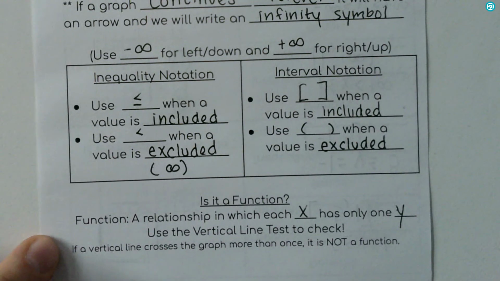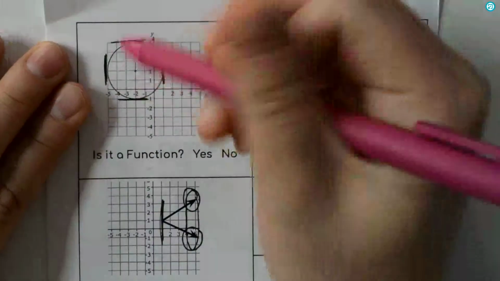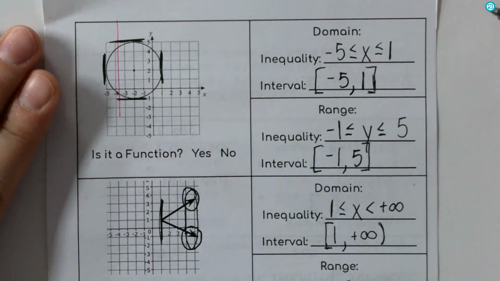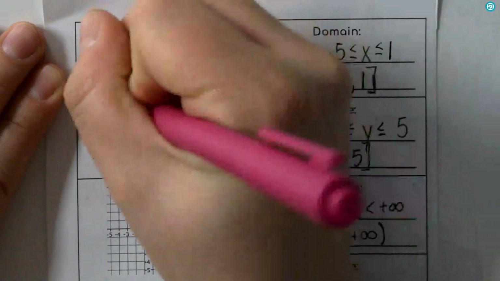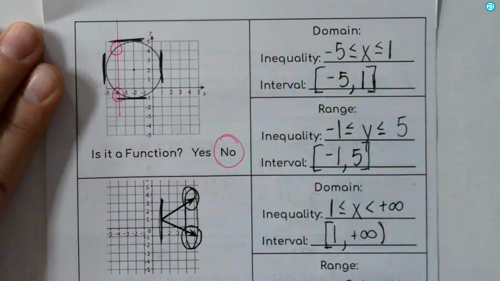Okay, so flipping this over, I'm going to get a different color just so you guys can see the lines I'm drawing. If I draw a vertical line through this graph, how many times does it cross it? Twice. Right there and right there. That means that this is not a function. So it is a no.